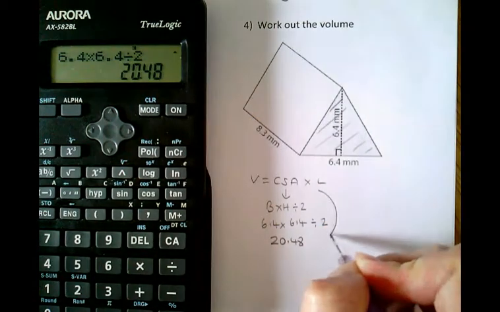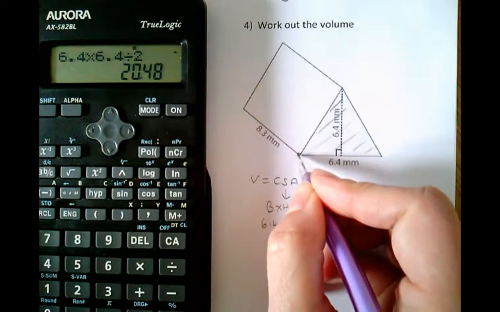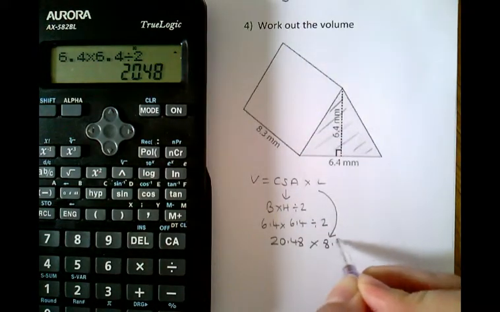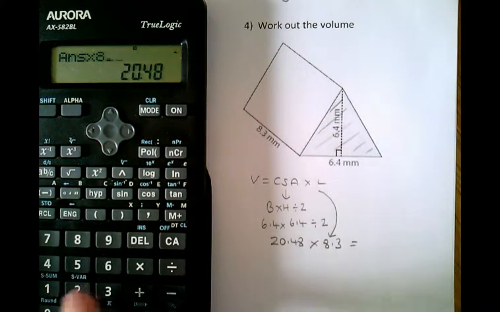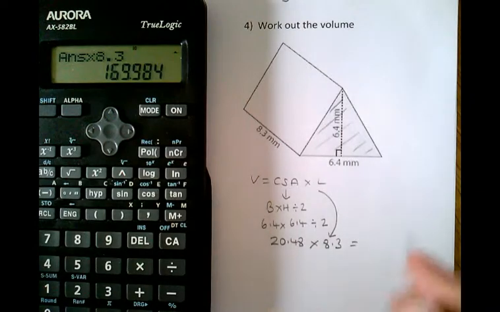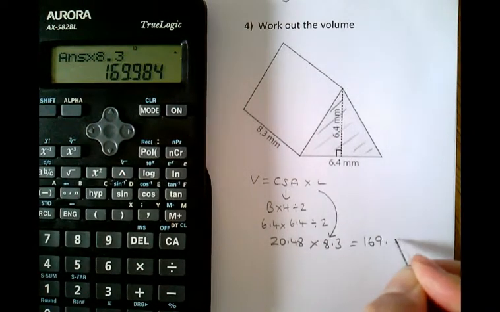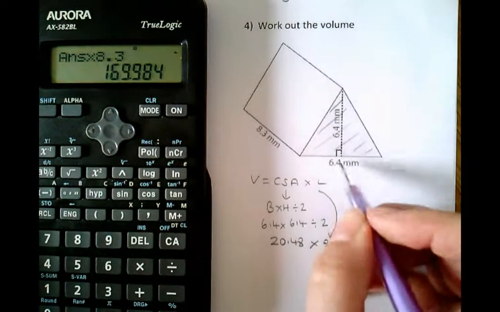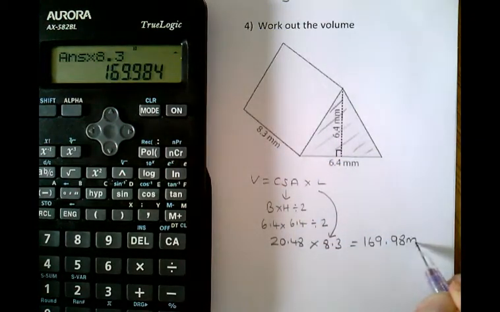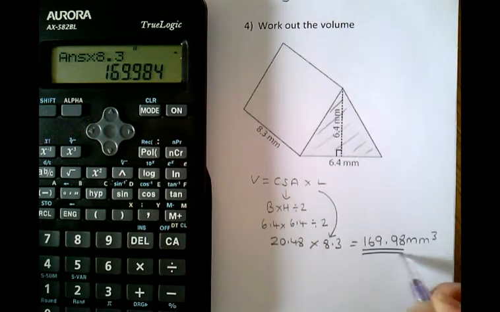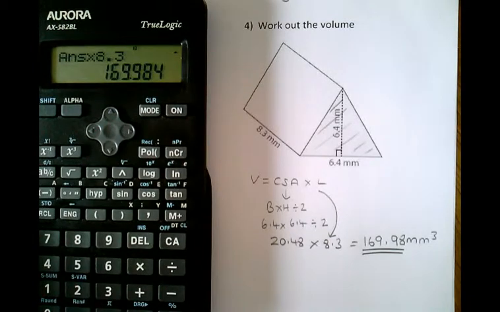And then you times it by the length going back, so times it by the 8.3, and that will turn it into a volume. So times by 8.3 turns it into 169.98, and these are all in millimetres, so your answer would be millimetres cubed this time. So that's your volume for that one.